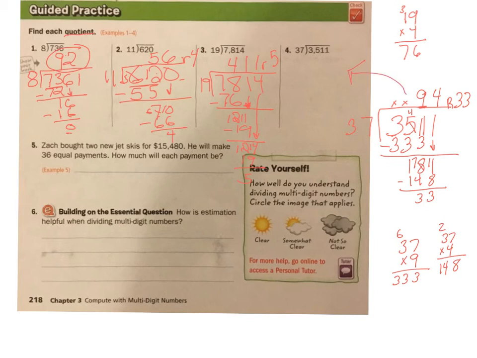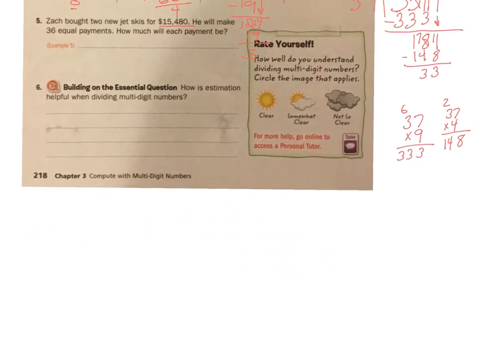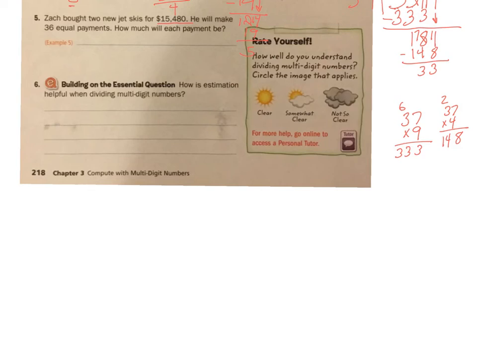Okay? Let's look at number 5. Zach bought 2 new jet skis for $15,480. He will make 36 equal payments. How much will each payment be? All right. So I'm going to move this down to give me some workspace. He got his jet skis at $15,480, and he's going to pay them off in 36 equal payments.